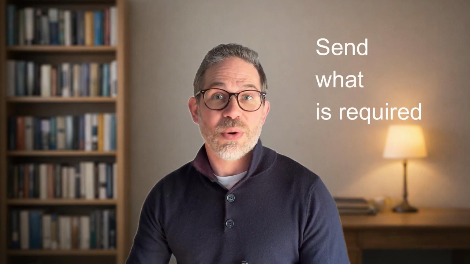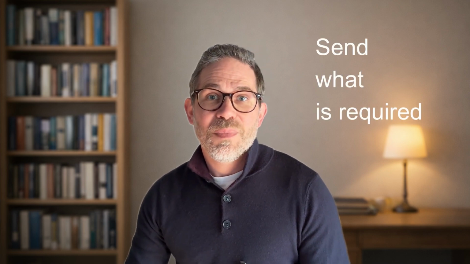The key point here is that the forms will guide you on what's required. The problem tends to be either missing something that is needed or sending far more than is necessary. Both can cause delays. So the main takeaway is this. It's not about sending everything you have, it's about sending exactly what's required and nothing that isn't. Because most probate delays that I see are entirely avoidable.